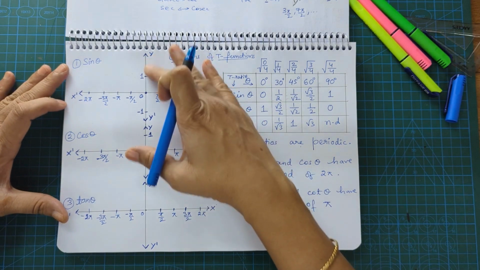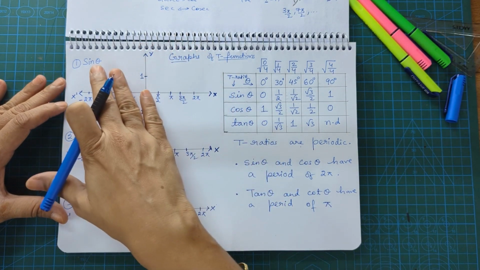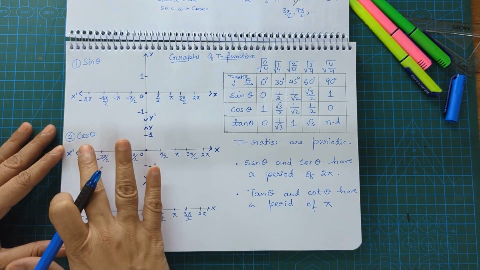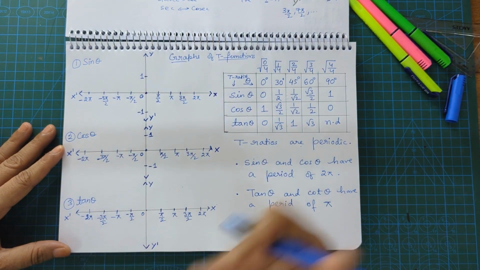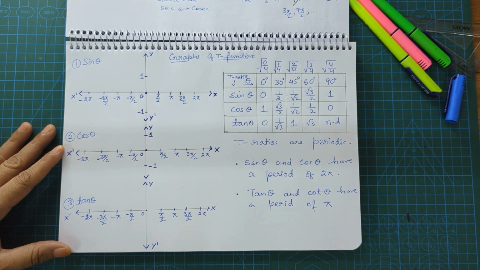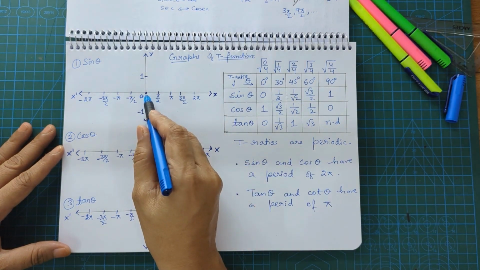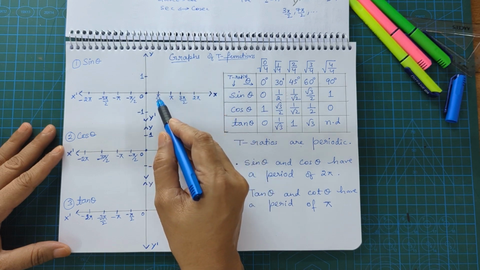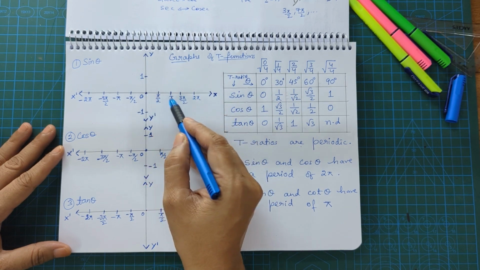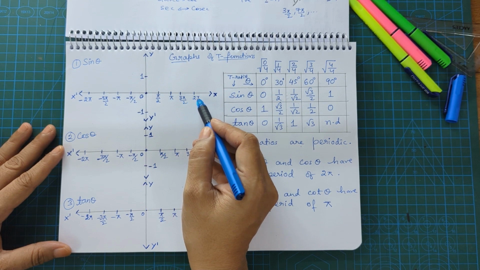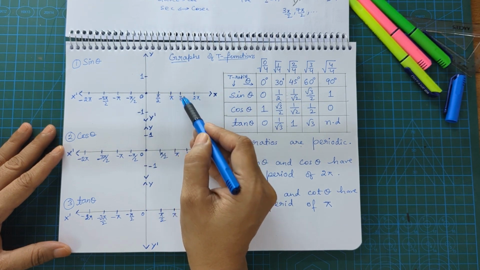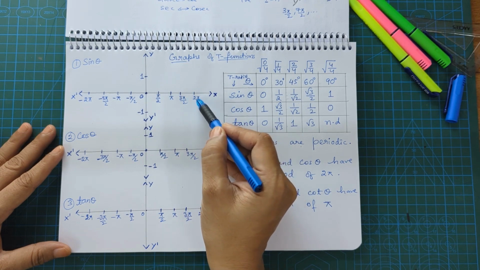So I kept some x-axis, y-axis ready. Here I am going to show the sine graph, and here I am going to show the cos graph, here tan, and on the next page I will go for sec, cosec and cot. On the positive x-axis, I have shown 0, pi by 2, pi, 3 pi by 2, 2 pi. In simple terms, 0, 90, 180, 270 and 360.